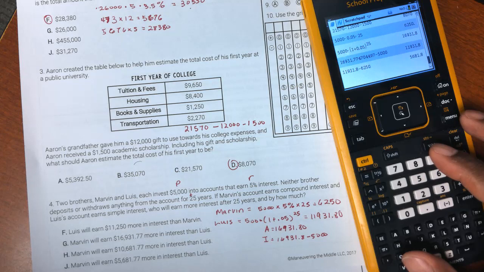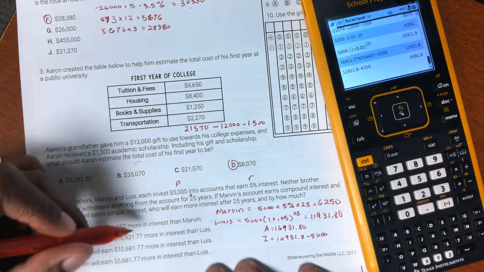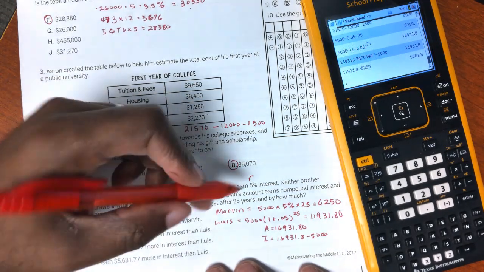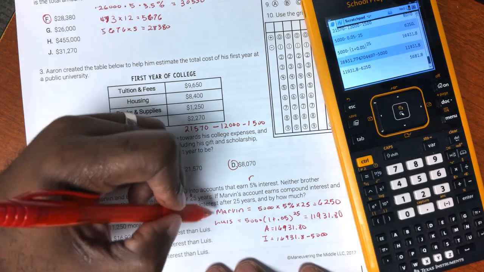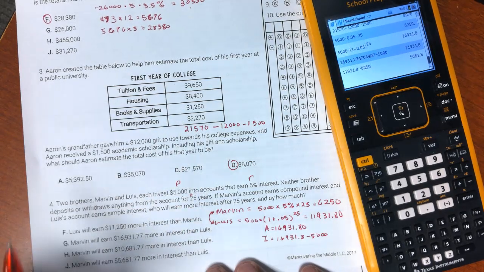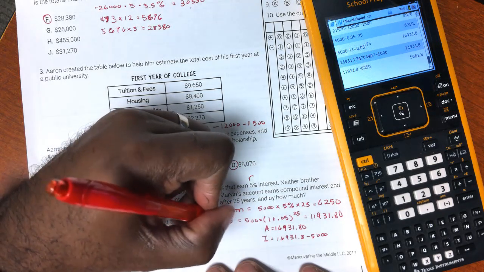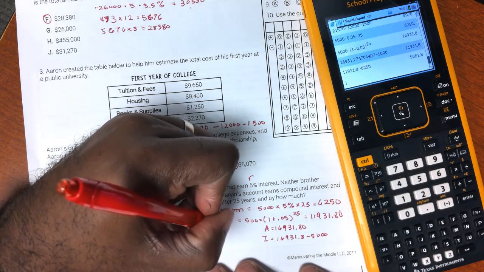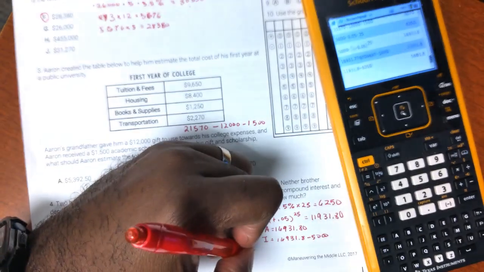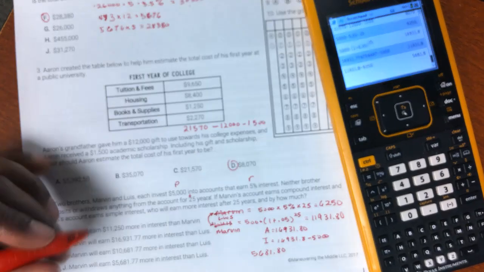And Marvin earned, oh, this is not correct at all. The answer should be that Luis will earn, I did that backwards. Okay, so I wrote the wrong names. I apologize. Marvin was compound, so we're going to swap those. Okay, because the answer choice is support Marvin if it's compound. So this one should have been Luis. So I apologize. See, we're all human here. We make mistakes. This one should be Marvin. Okay, so Marvin earned $5,681.80 more in interest than Luis.